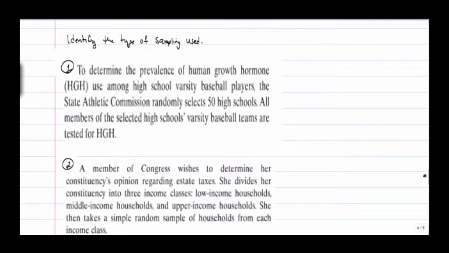All right, identify the type of sampling used. Out of these four basics, let's see if we can recognize when we're using which type. To determine the prevalence of human growth hormone, HGH, use among high school varsity baseball players, the State Athletic Commission randomly selects 50 high schools. All members of the selected high schools' varsity baseball teams are tested for HGH.